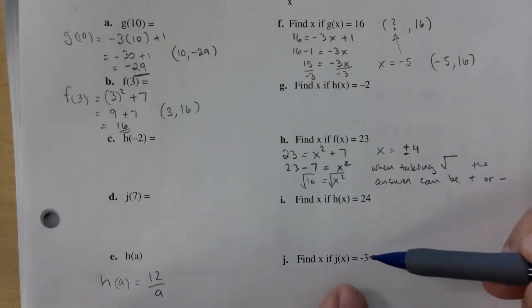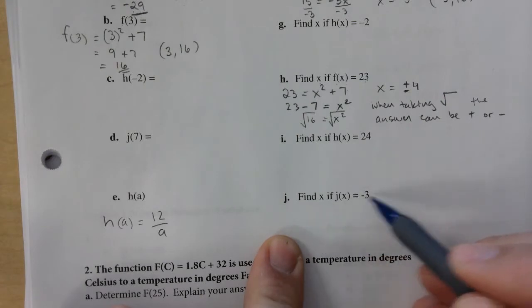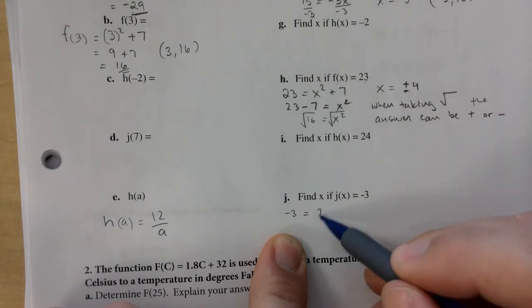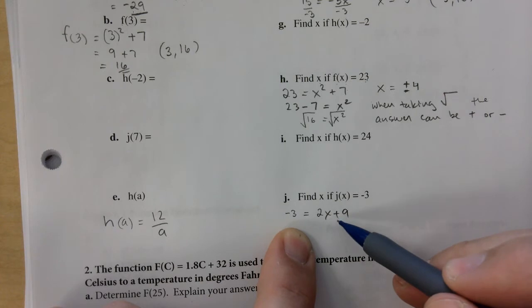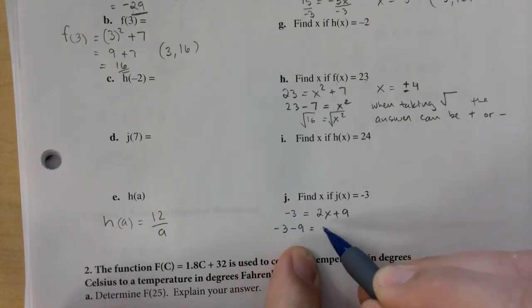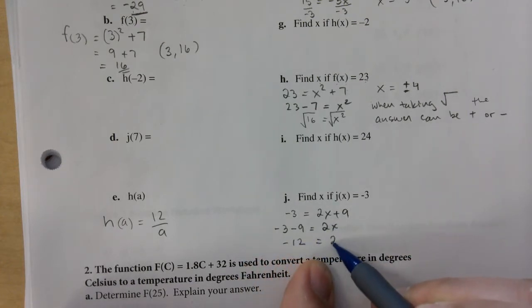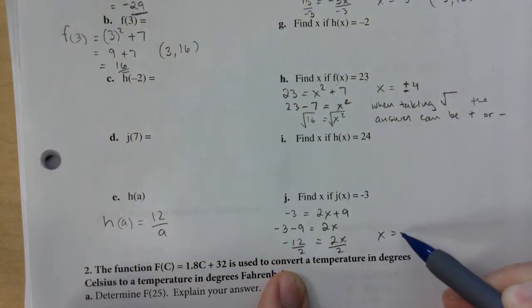Let's do a negative. Here, J. If J of X is negative 3, so that's negative 3 is equal to J of X, which is 2X plus 9, right? So the 9 comes over subtracting, so that's negative 12 is equal to 2x, divided by 2, x is equal to -6.